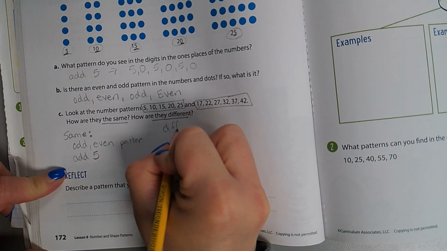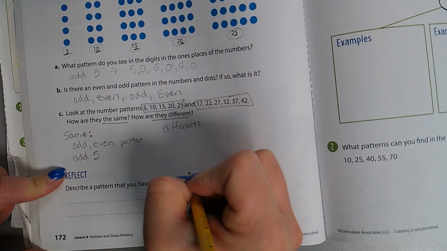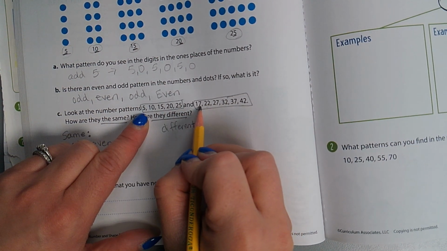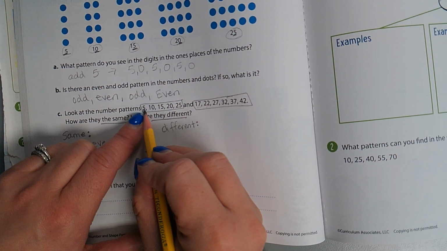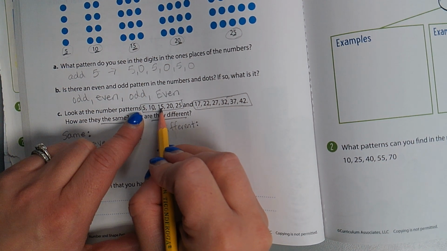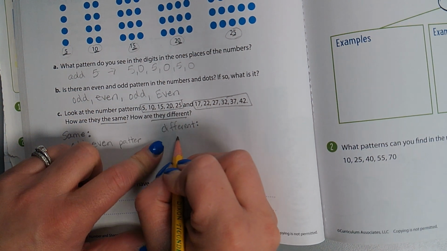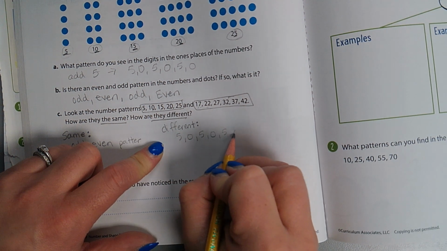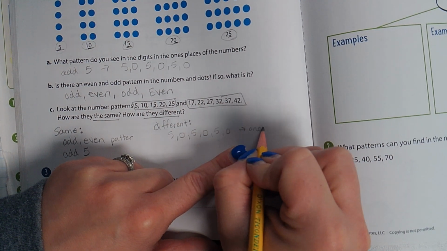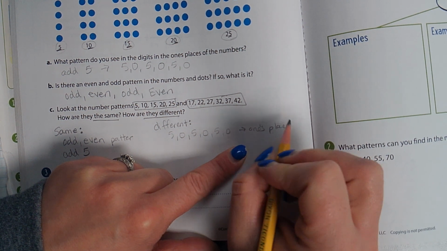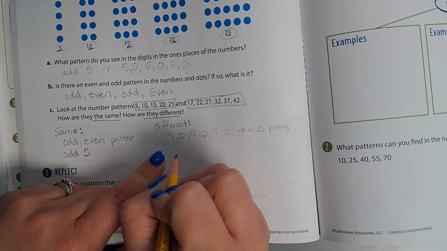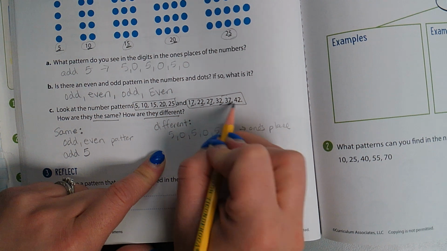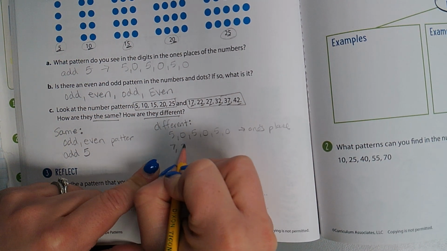Well, how are they different? They're different because in this one, the ones is a 5, and this one is a 7. So this one, the pattern is 5, 0, 5, 0, 5, 0 for the ones place. What's the pattern for this one in the ones place? 7, 2, 7, 2, 7, 2.